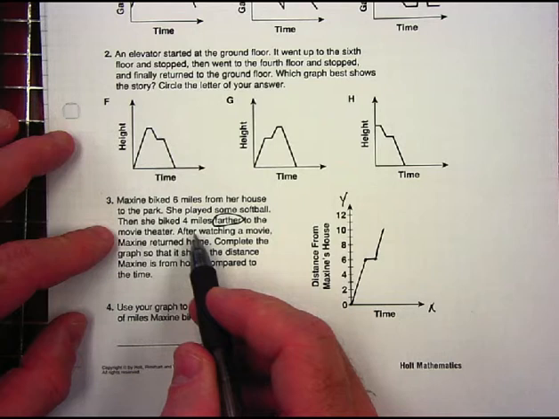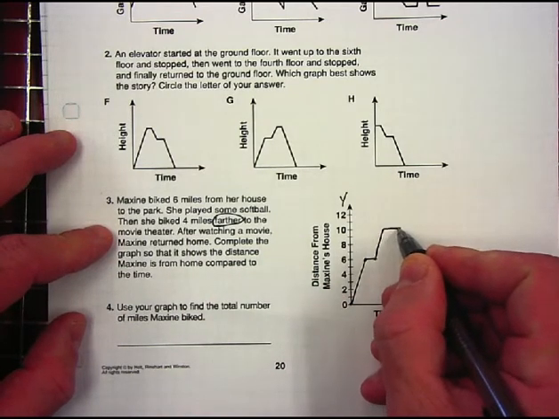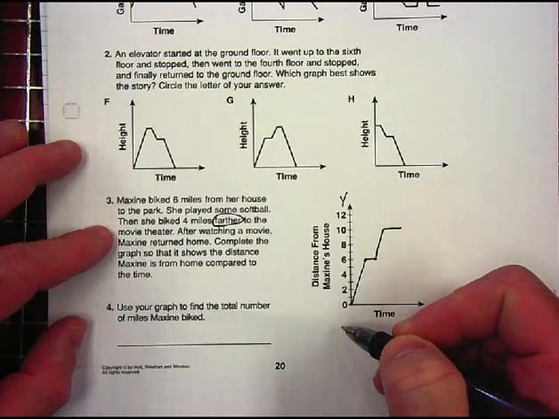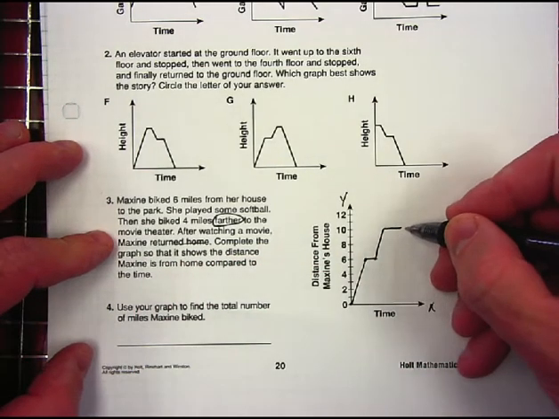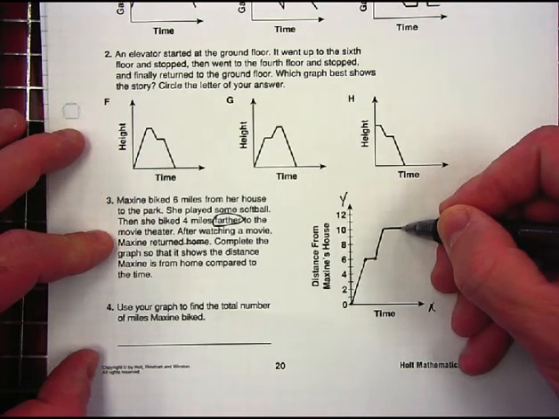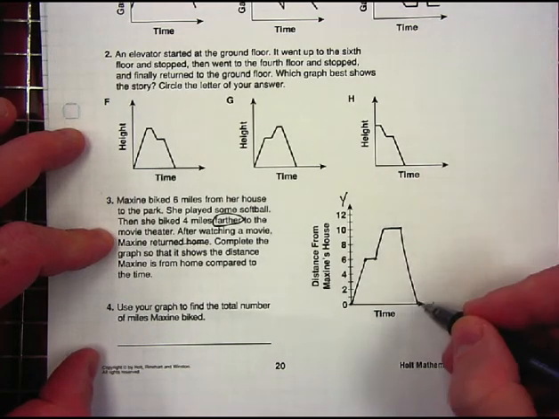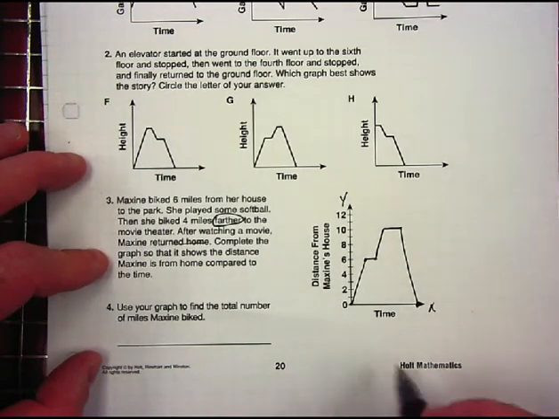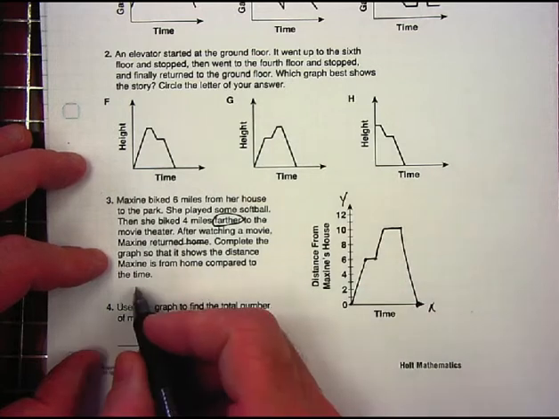And then she's at the movie theater, so she'll be watching a movie for some amount of time and not moving. So her distance will stay constant, 10 miles from her house. After watching the movie, Maxine returned home, so her distance from her house will decrease over some amount of time as she travels home until finally she's at home, 0 miles from her house. So I believe that graph represents the problem situation.